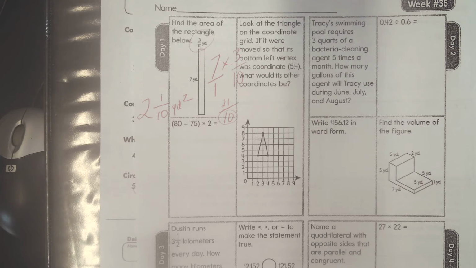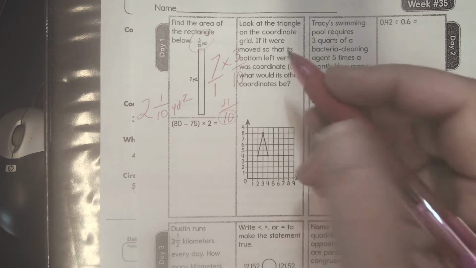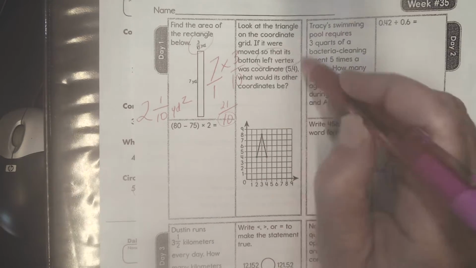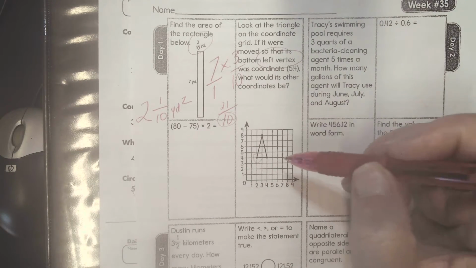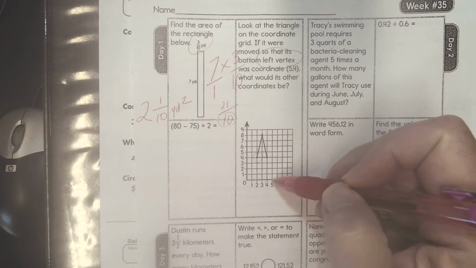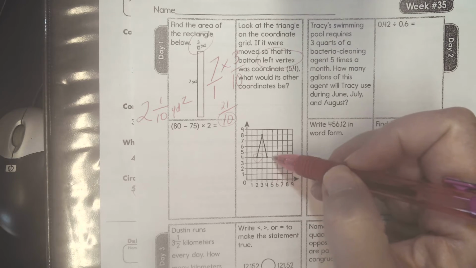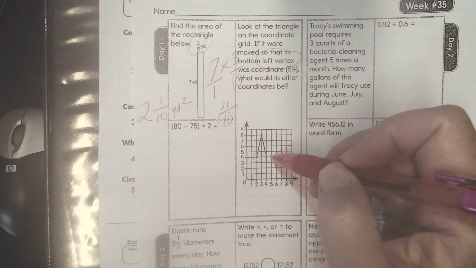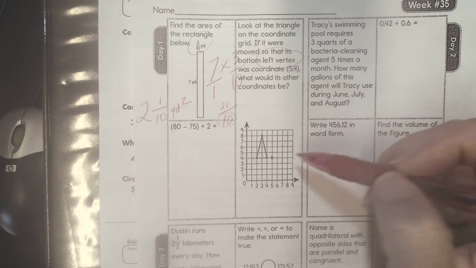Okay, number 2, look at the triangle on the coordinate grid. If it were moved so that its bottom left vertex was coordinate 5, 4, what would its other coordinates be? So basically it's saying left vertex, which is corner. Okay, if I were to move that to 5, 4, over 5, up 4.